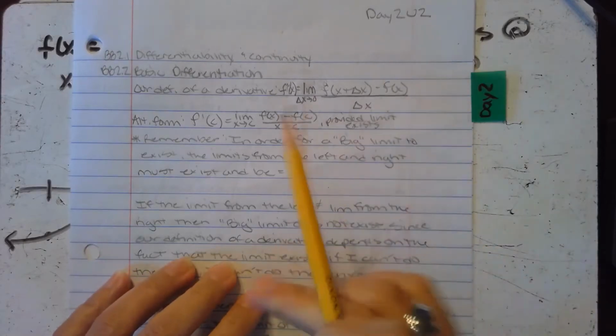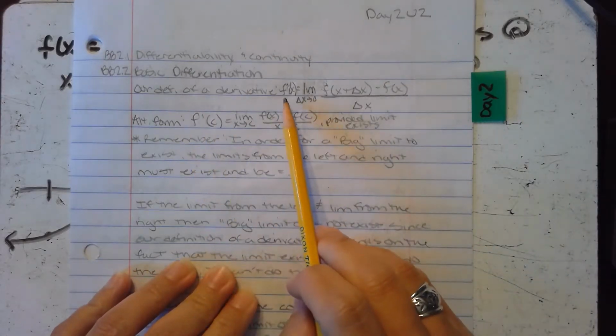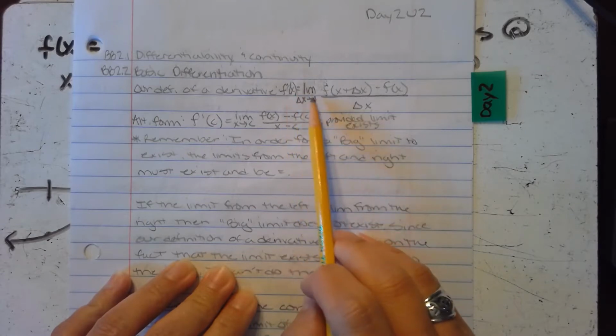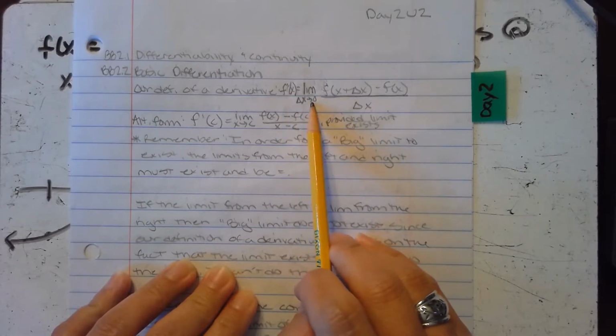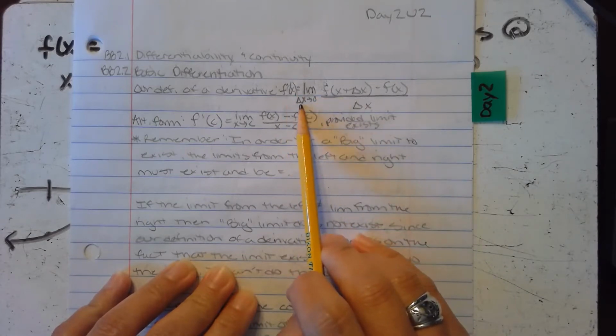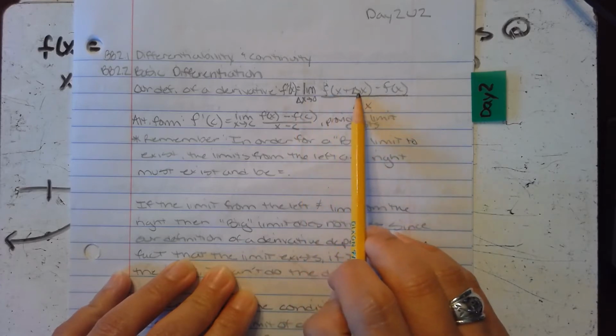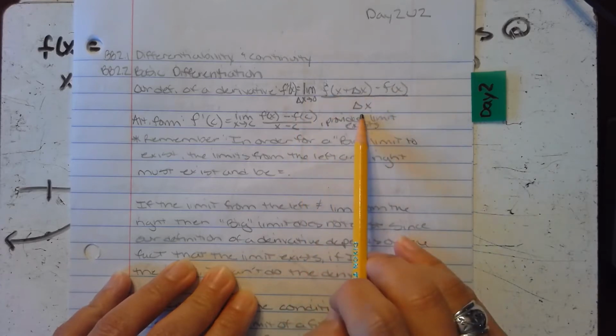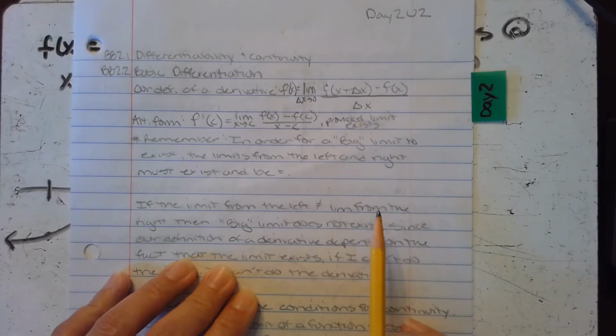Today we're going to look at more differentiability and continuity, and then we're going to introduce our basic differentiation rules. Yesterday we ended with our definition of a derivative: f prime of x equals the limit as delta x goes to 0, or in some books it'll say h, of f of x plus delta x minus f of x, all divided by delta x.